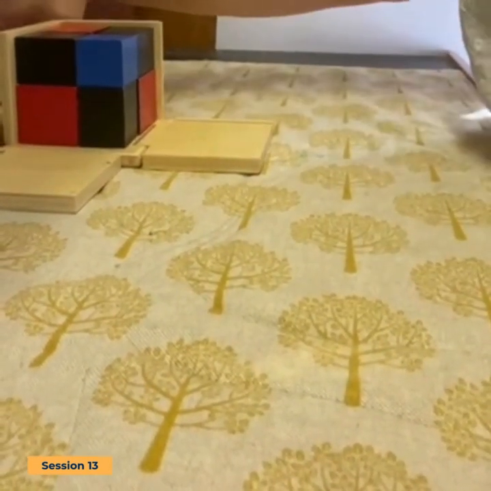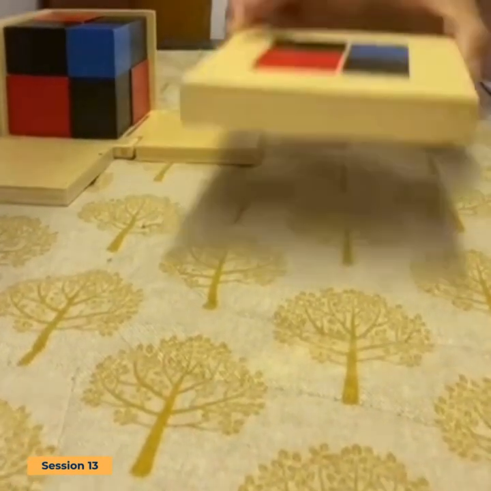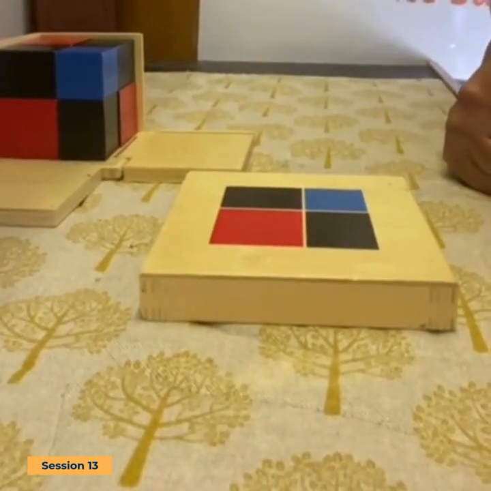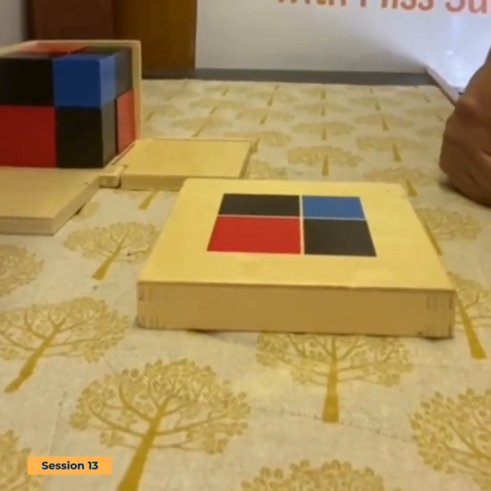I do know that other people sometimes use the lid as a guide as well because the pattern is on the lid. So if you prefer to use that method, that's absolutely fine. So that was the binomial cube.